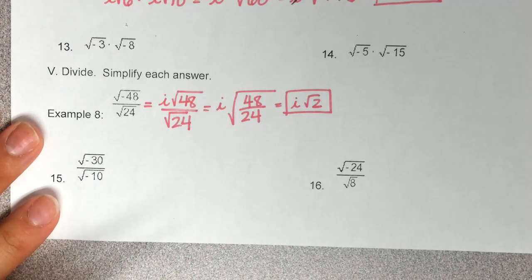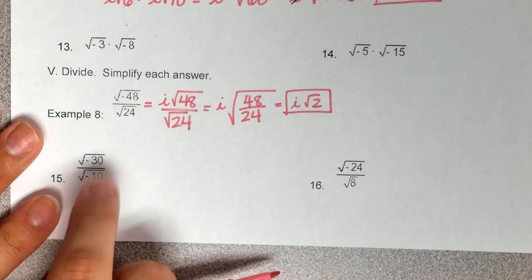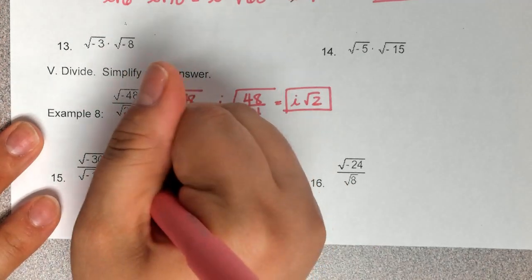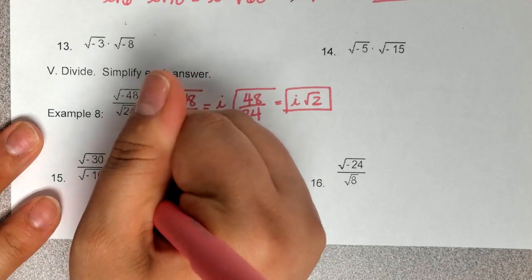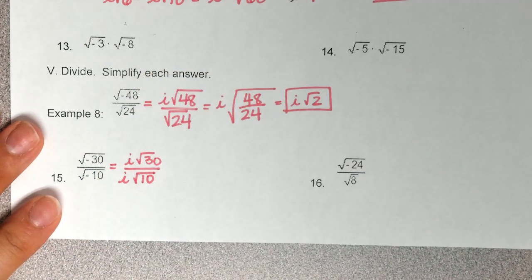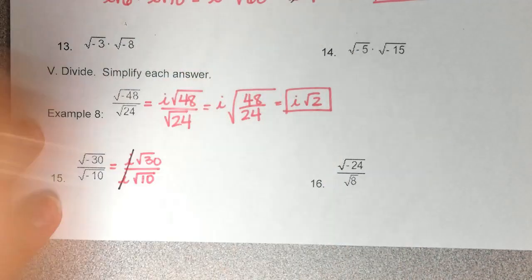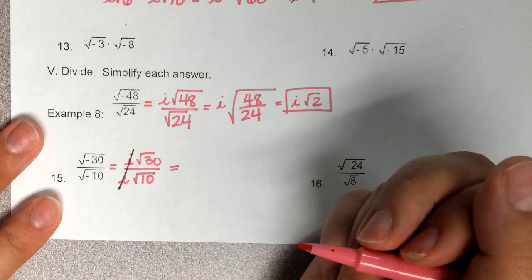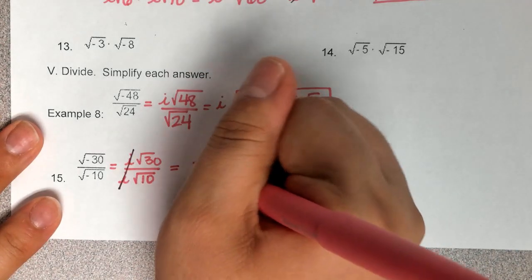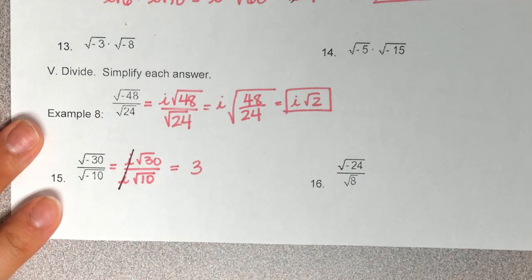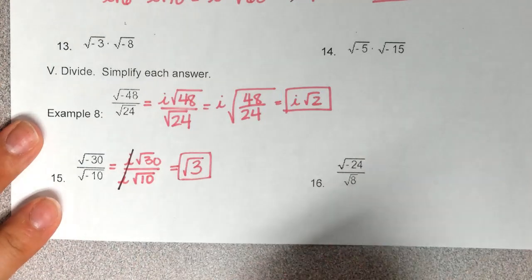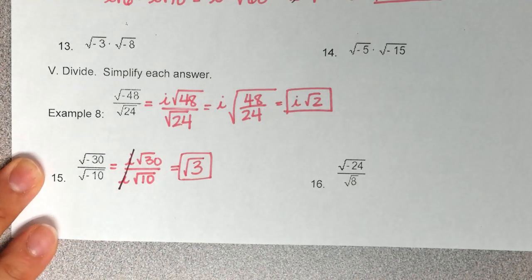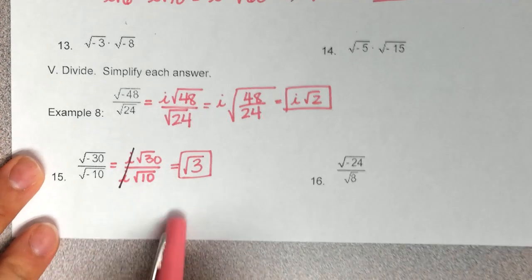Real quick, I want to do 15 with you. What would I do on 15? Take out the i's. And then what? The i's can cancel. And what are you going to be left with? 30 over 10, which is, please don't put 3 as your answer. Square root of 3. Does that make sense? Just be careful, because a lot of people do write 3 and move on with their life. Don't do that. It's square root of 3.